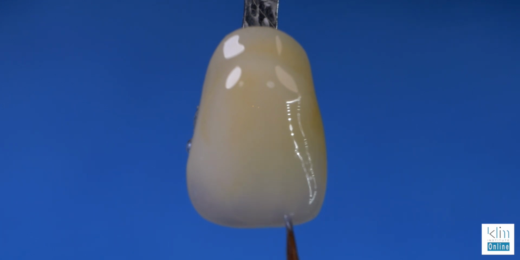Once our low value is in place, we'll take the tip of that brush, mix the Storm into the smoke, and create that striation effect between the mamelons down from the incisal depression. So what we're doing here is building that incisal effect, bringing in the low value, accenting with Storm, and then we'll contrast using higher value options.